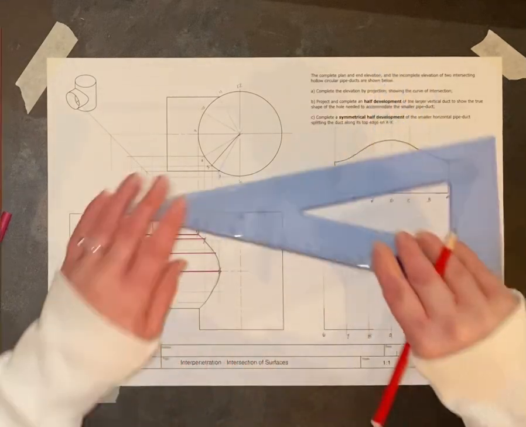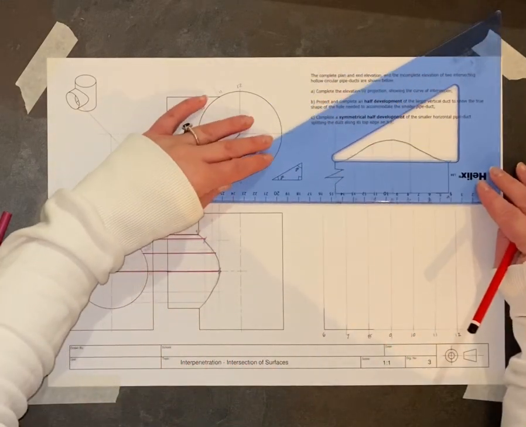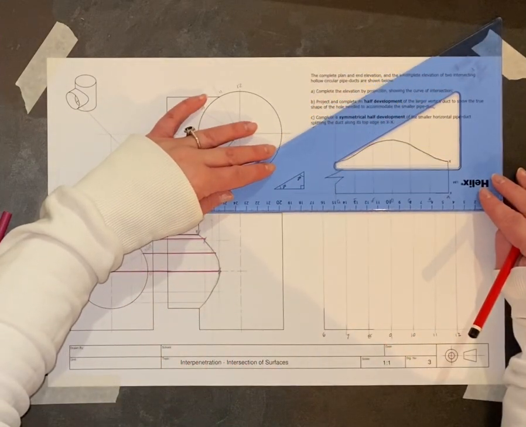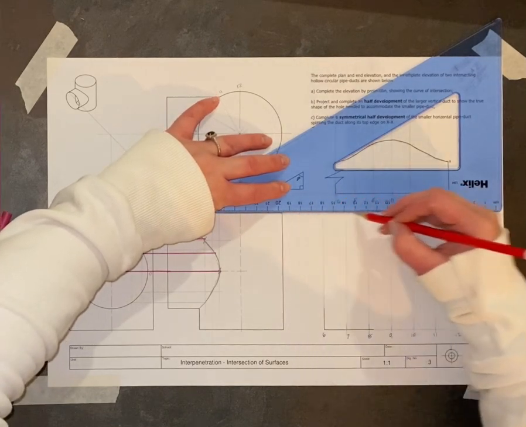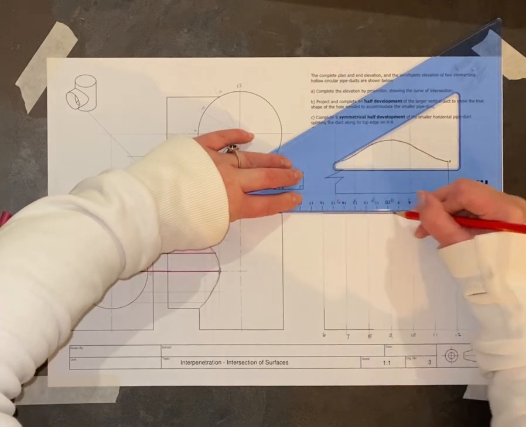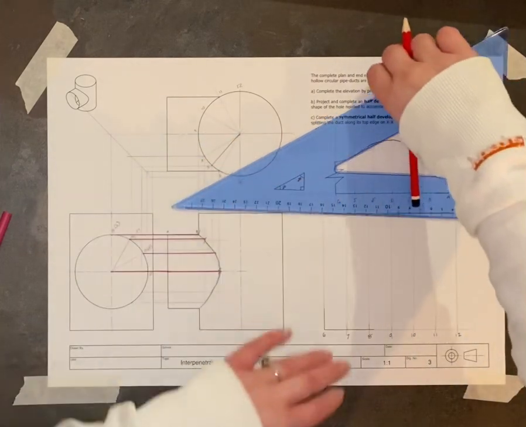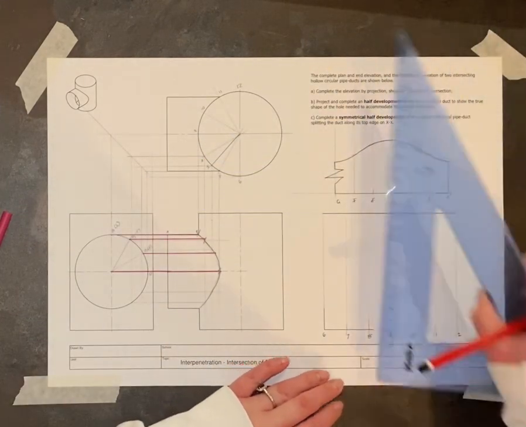Right, we can pull the measurements from here. So I've got the height there, so I can just drag that along. Let's get my ruler lined up. So I can drag that along. So that's that. 6.